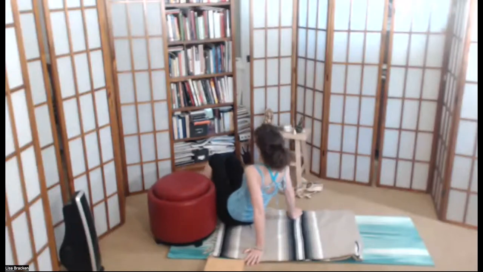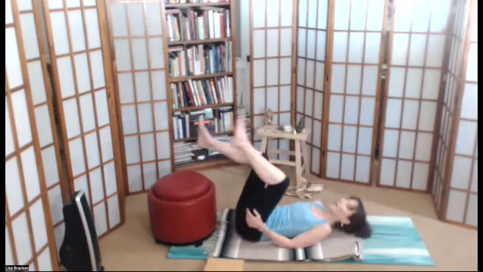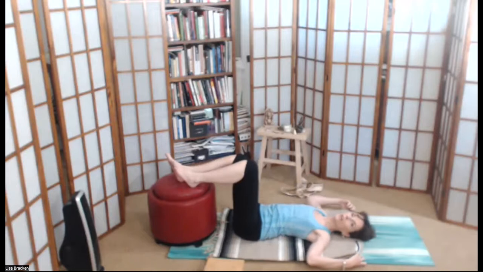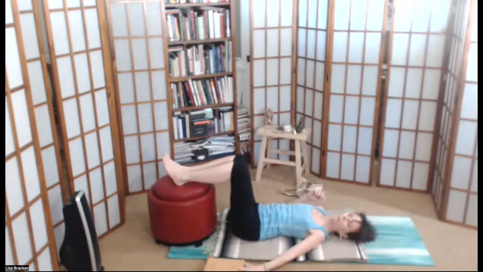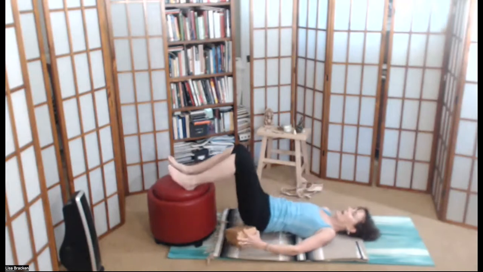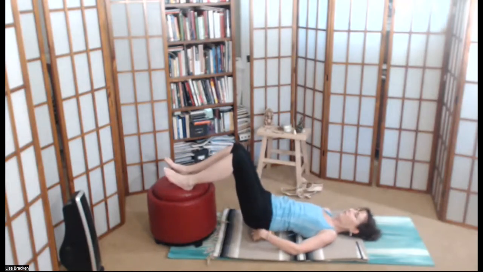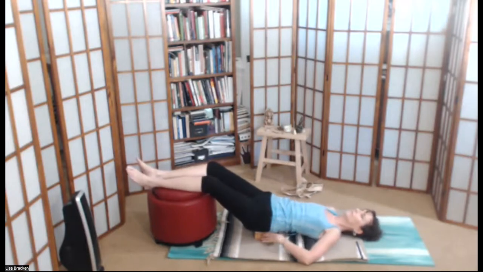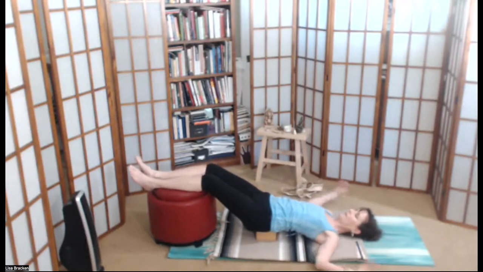Come down onto your back and sweep your feet and your calves up onto the seat of your chair or your ottoman or your sofa or whatever it is you're using. And then you can take your block and slide it underneath your bum, underneath your sacrum. Great.